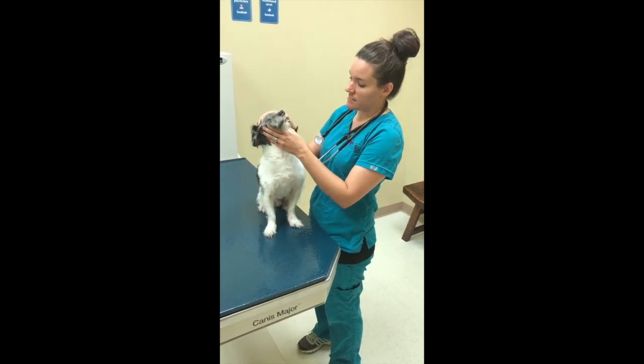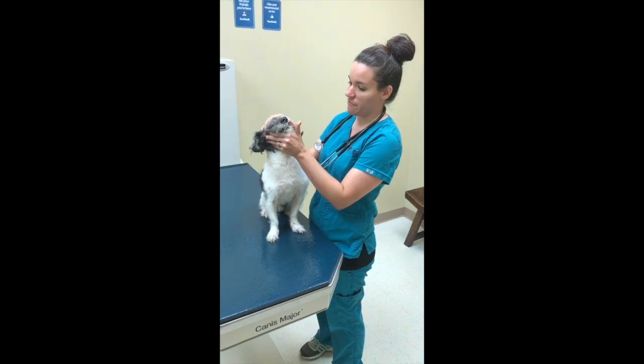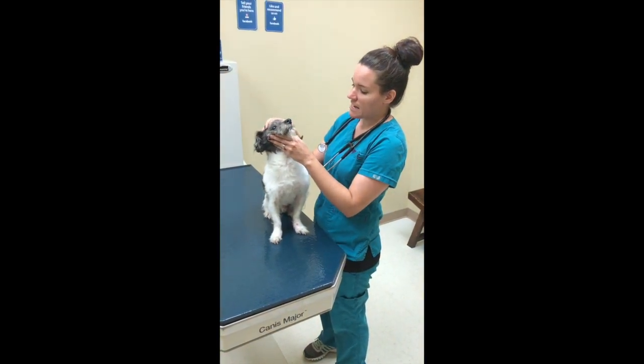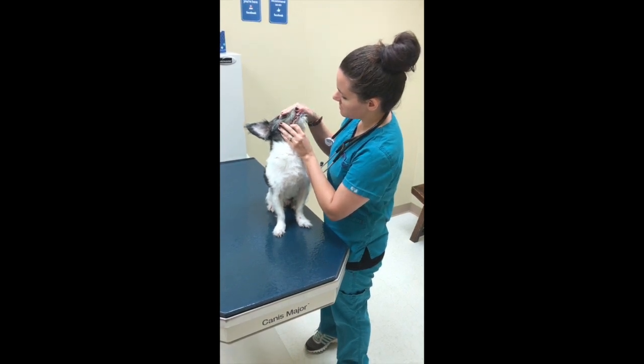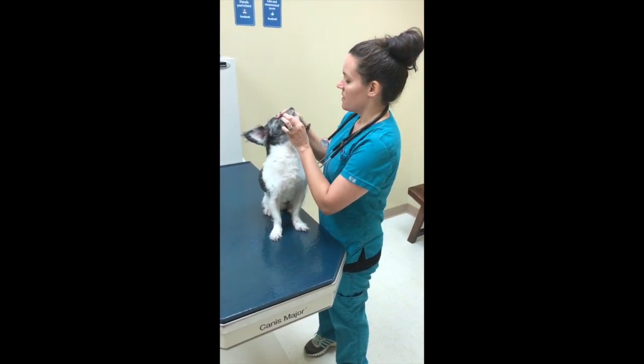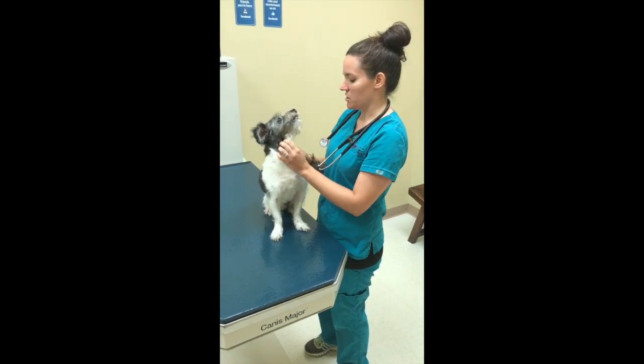I'm going to look at his teeth and check his gum color. I'm also going to check his capillary refill time, which is normal. He does have some moderate to focally severe tartar on his teeth. As I said, that's why he's here today. I'm going to look down his throat as best I can. Everything looks normal in there.